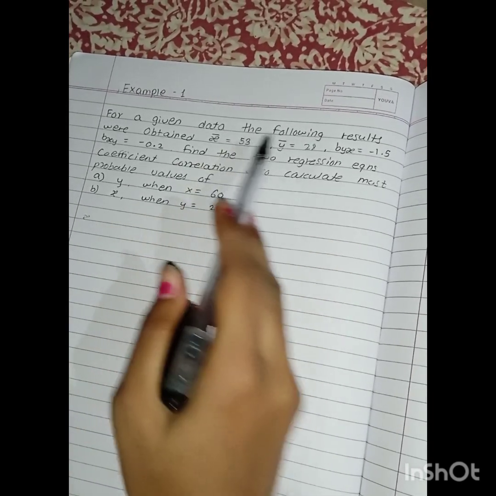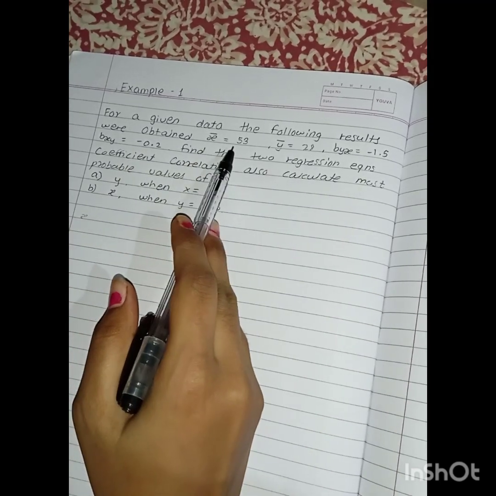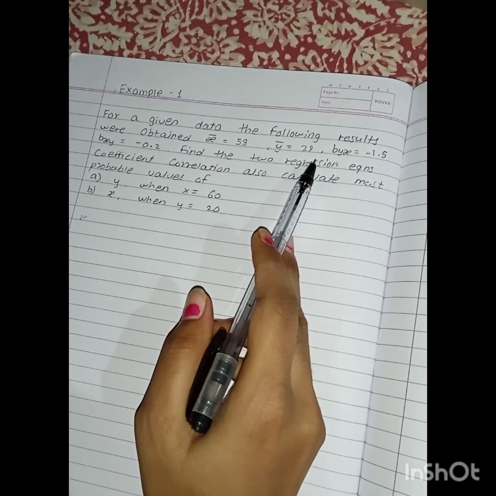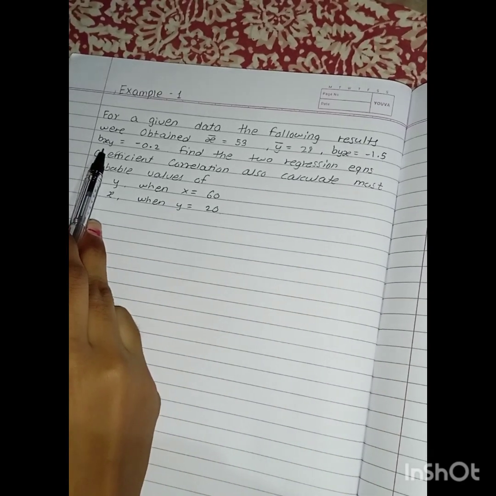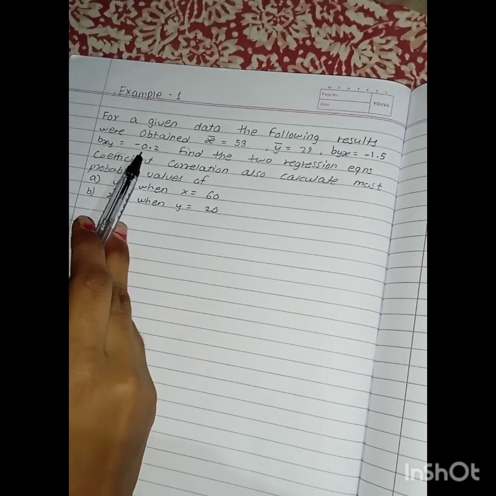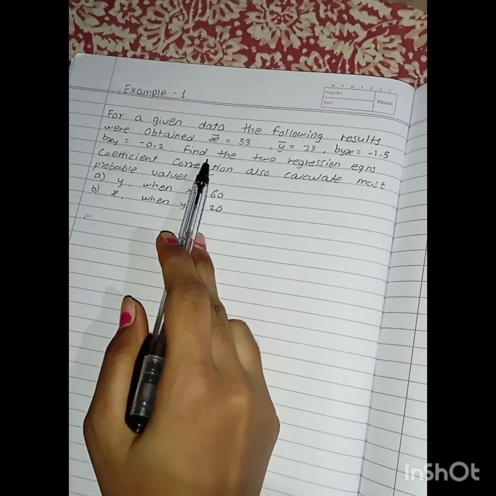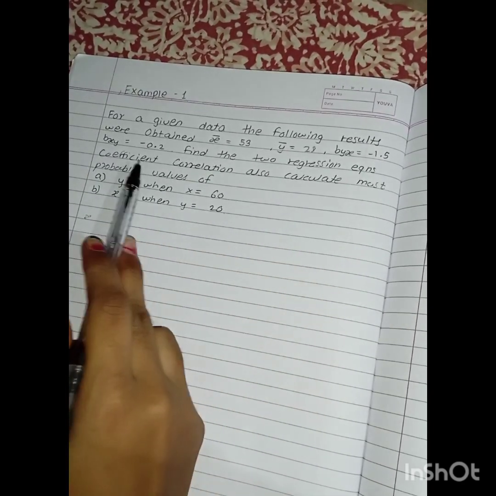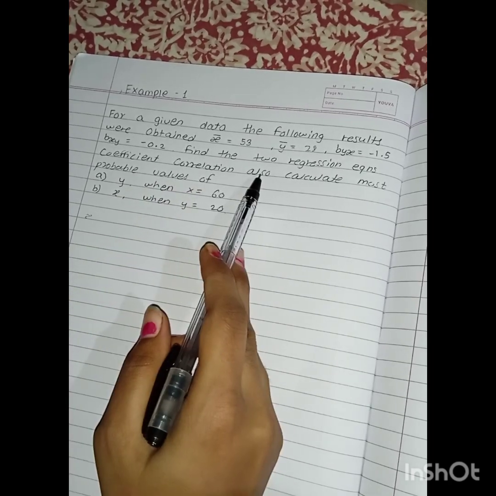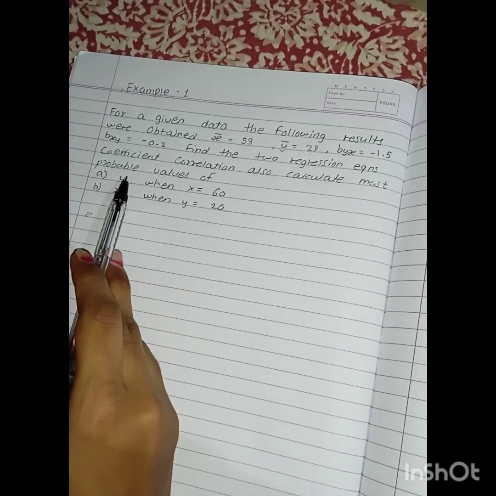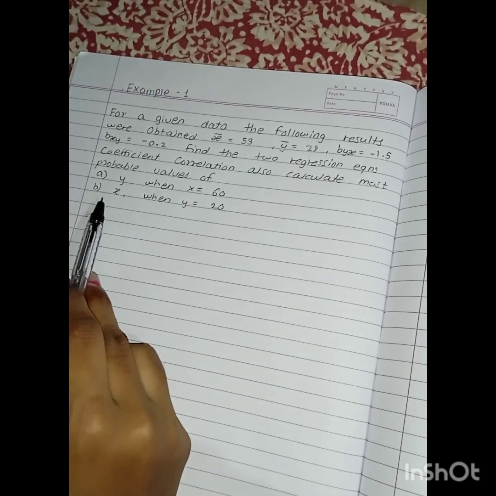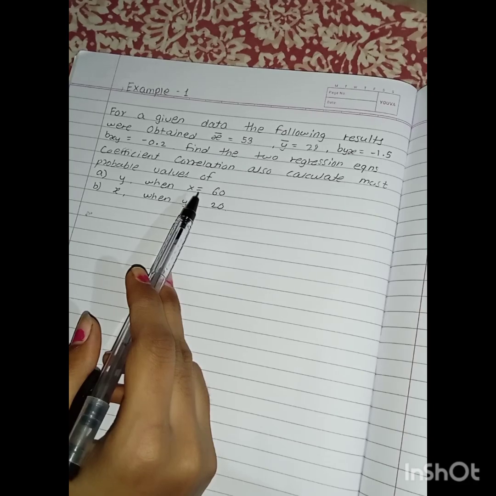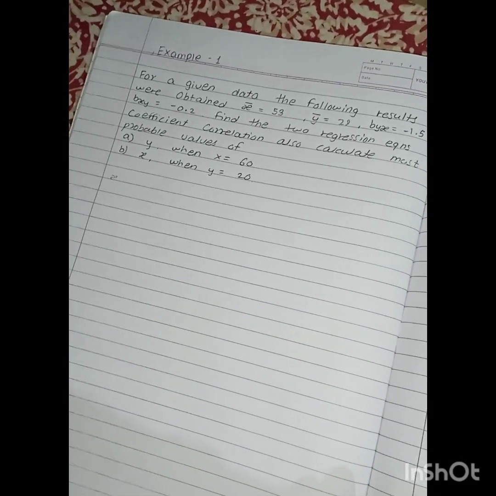For a given data, the following results were obtained: x bar equals 53, y bar equals 28, b of yx equals minus 1.5 and b of xy equals minus 0.2. So we have to find the two regression equations and the coefficient of correlation, and also calculate the most probable value of x when y equals 20 and y when x equals 60. So first of all we write down the data as it is given.